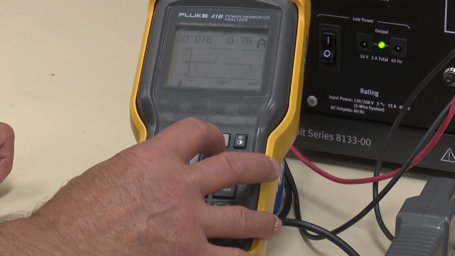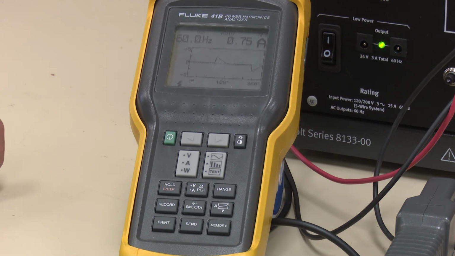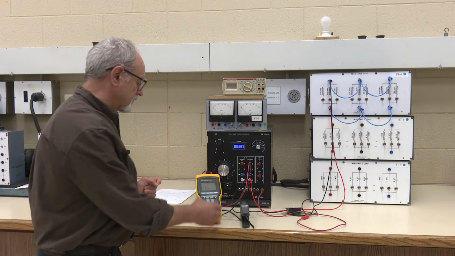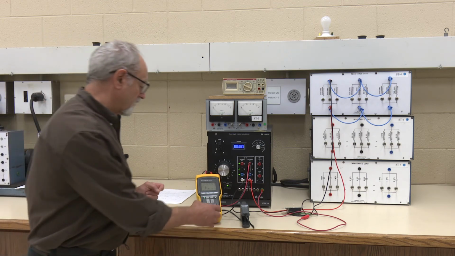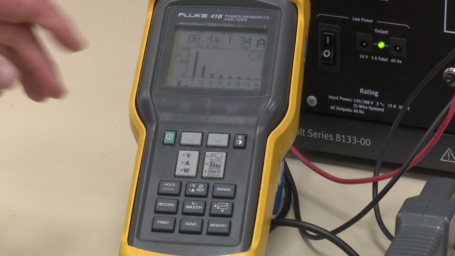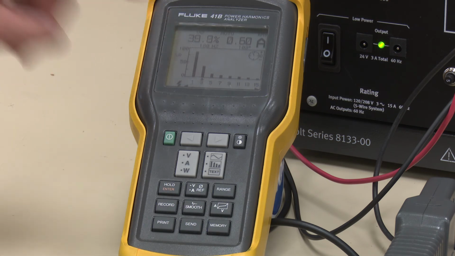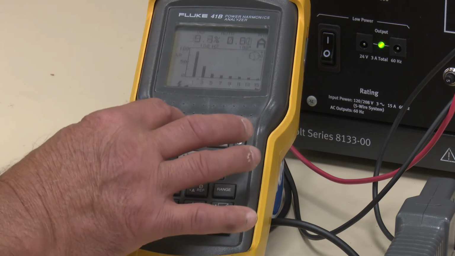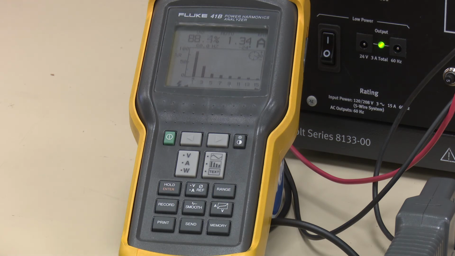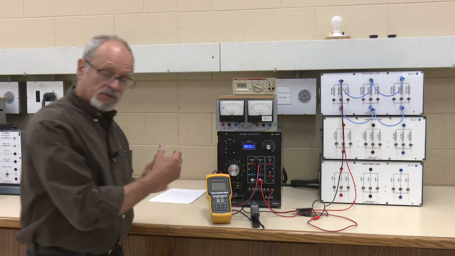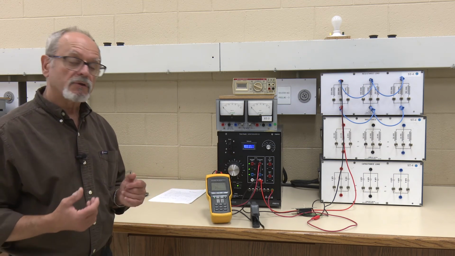Now let's have a look at the waveform first of all, and it's clipped even more than it was before, which results effectively in more distortion to the current. And now you can see that the harmonics on a percentage basis have actually increased at the expense of the fundamental. So if we toggle over, you'll see now that the third harmonic is about 40% or so of the total current. In fact, all the harmonics are contributing more at the expense of the fundamental, which is another way of saying there's more distortion in the current waveform.